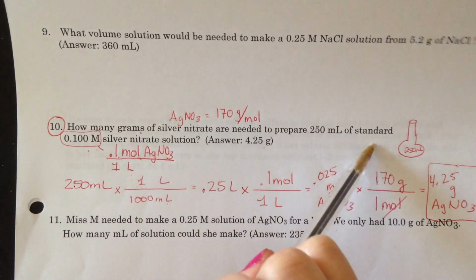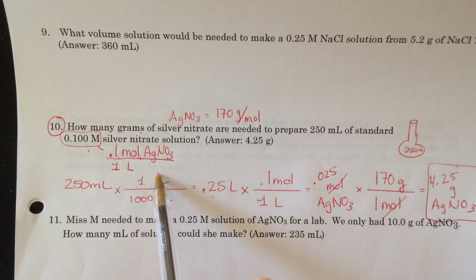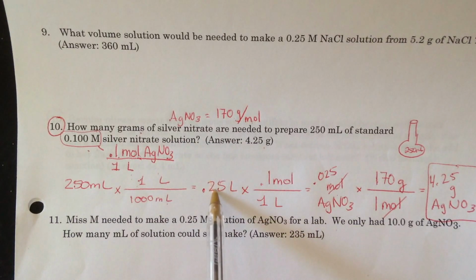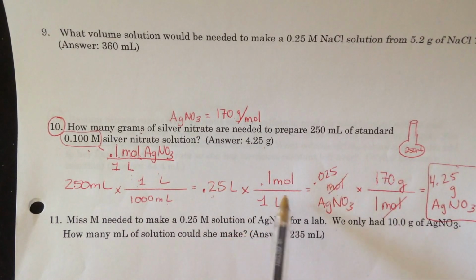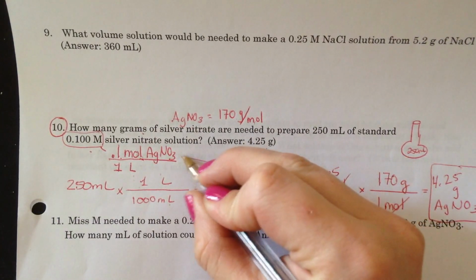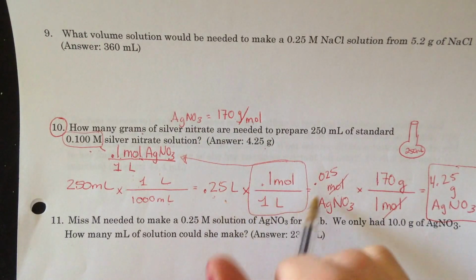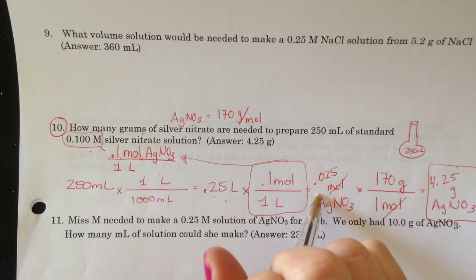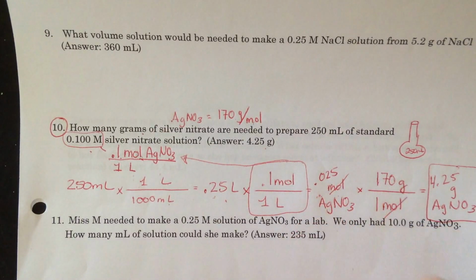But I don't even have a full liter, I have about 1/4 of a liter. So I need to figure out how many moles I will need in just that little bit, my 250 mil. So I use molarity as my conversion factor to convert between liters and moles. And from there, I can figure out what mass this is by using the molar mass of silver nitrate.